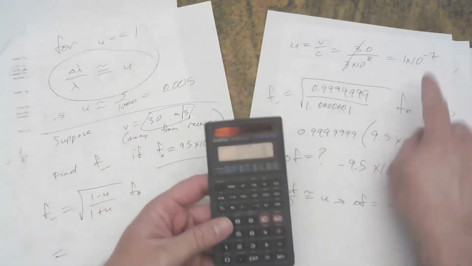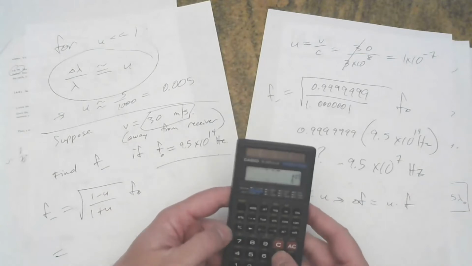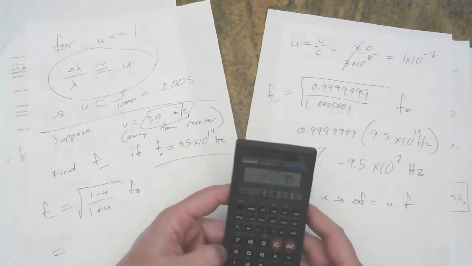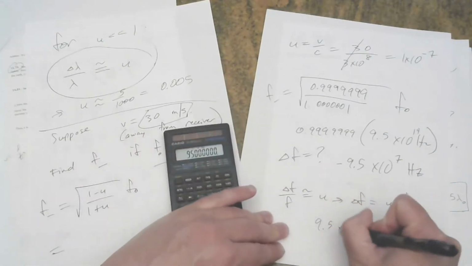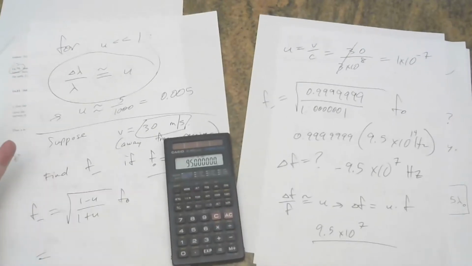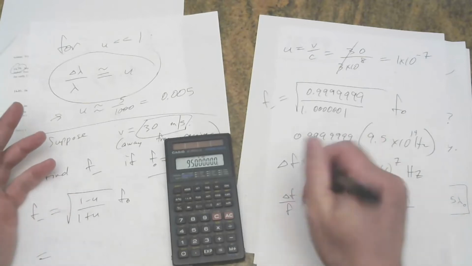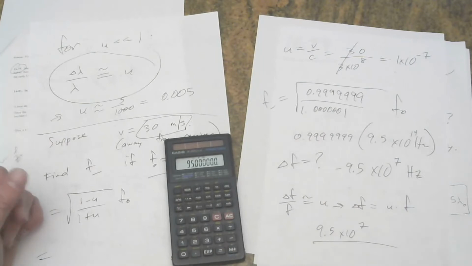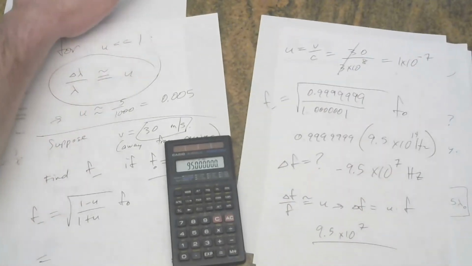All we have to do is take the light speed, that's the speed compared to light, and multiply it by the frequency, which is 9.5 times 10 to the 14th, and we get 9.5 times 10 to the 7th. There it is. So when applicable, save yourself some effort. Now, if you're going to use this, you probably want to include a little sentence that says, this approximation is valid because the light speed is much less than 1.